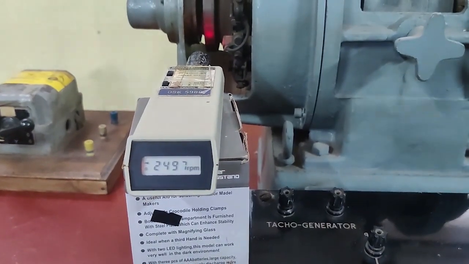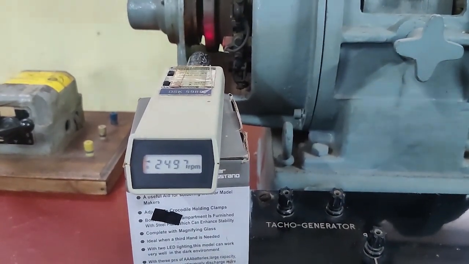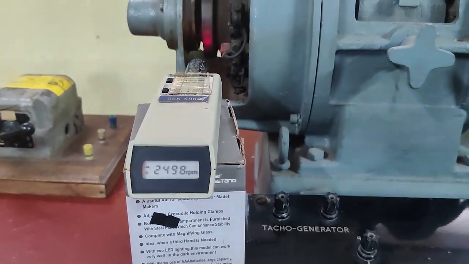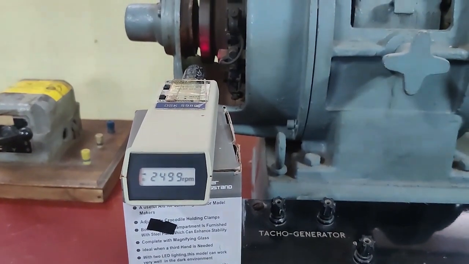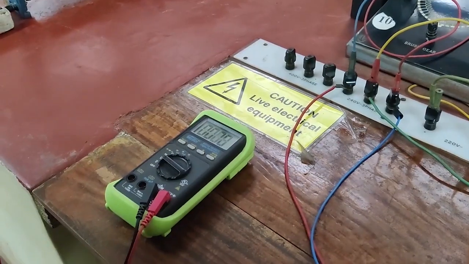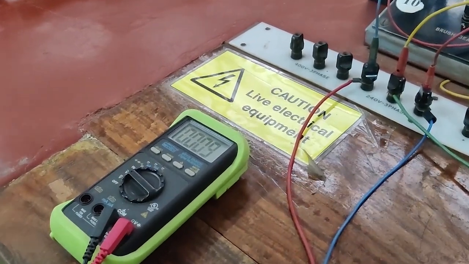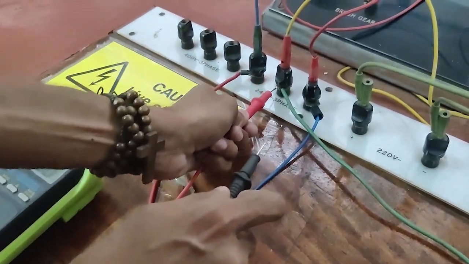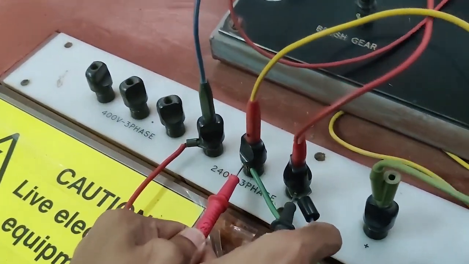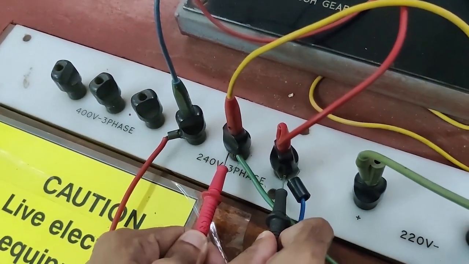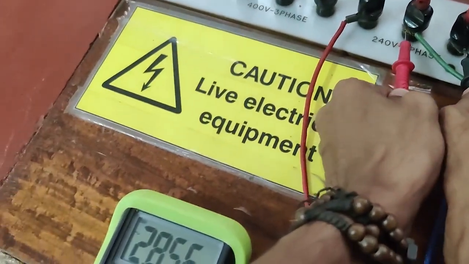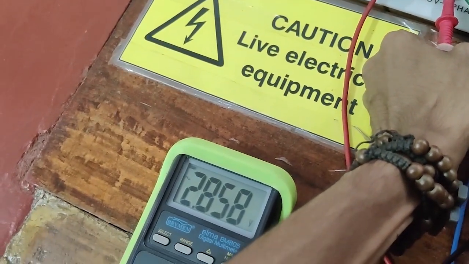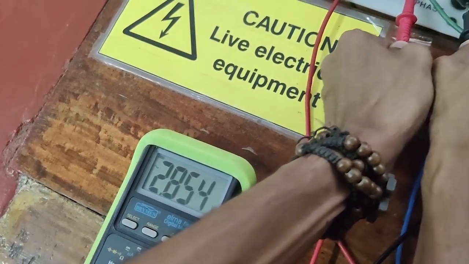So now it's almost 2500 rpm. Now let's measure the residual voltage like this. This is the terminal voltage measured when the terminals of the induction generator are open circuited. This is due to the residual magnetism. It is 2.858 volts.